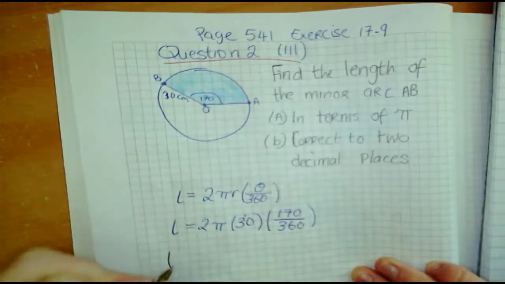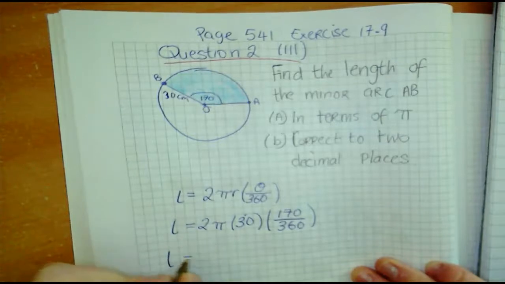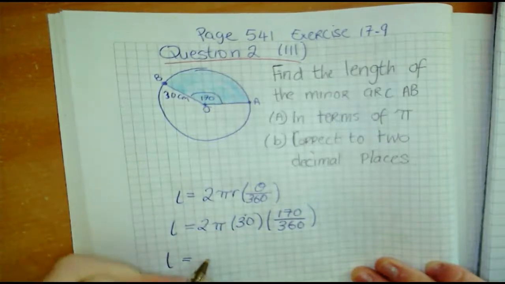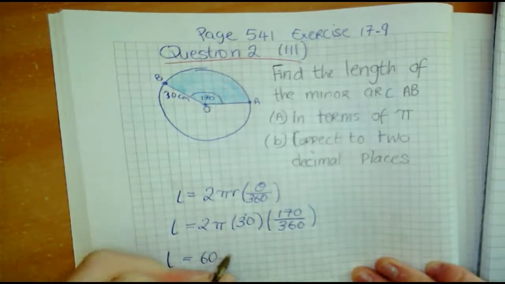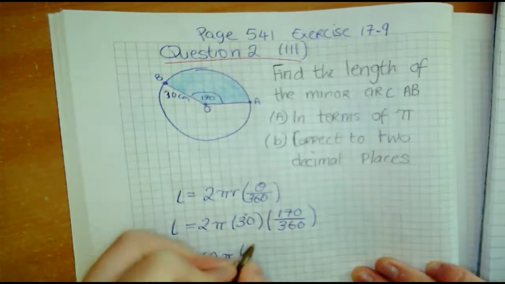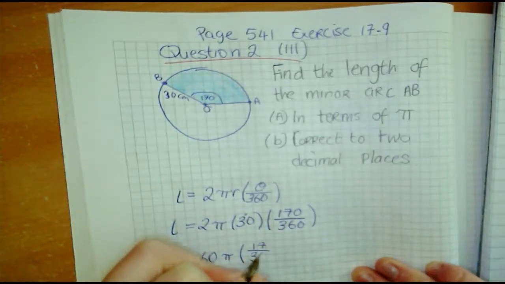Okay, so L then is equal to 2 by 30 is 60 pi by 17 over 36.